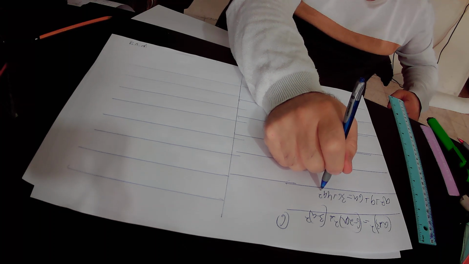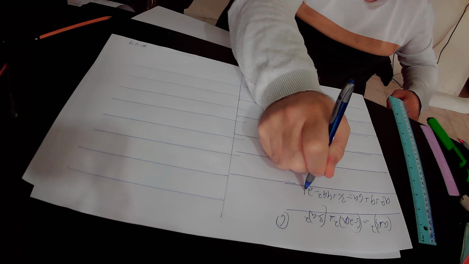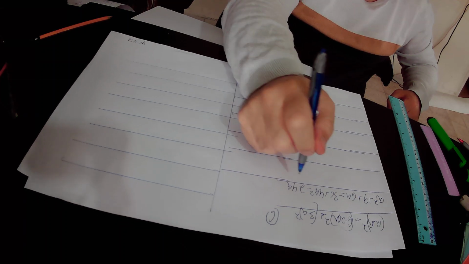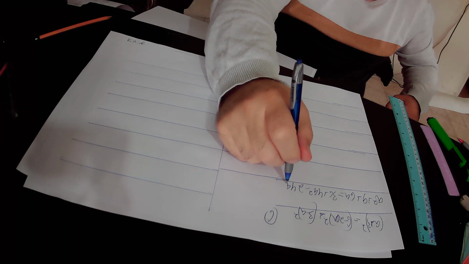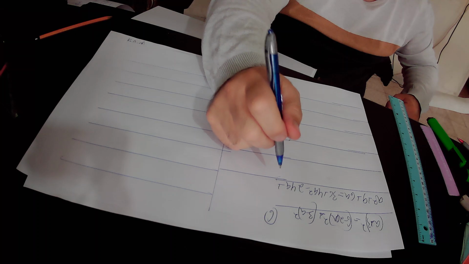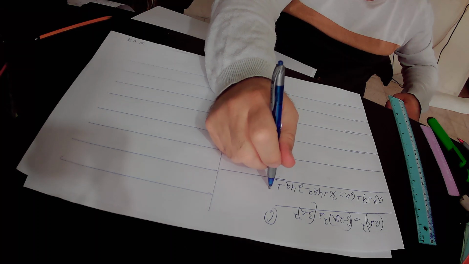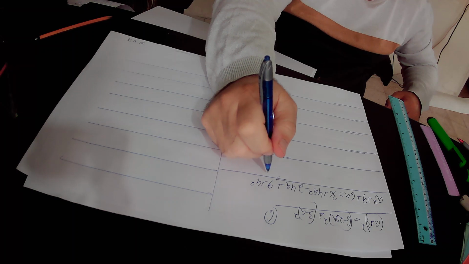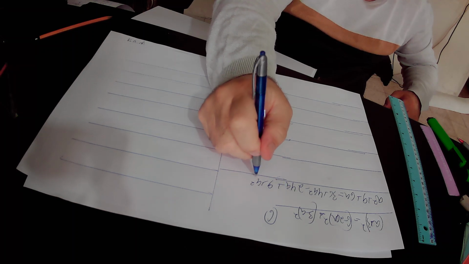minus 2 times 6 times 2a, that is minus 24a. Plus (3 minus a) squared. (3 minus a) squared equals 3 squared, that is 9, plus a squared, minus 2 times 3 times a, so it is minus 6a.